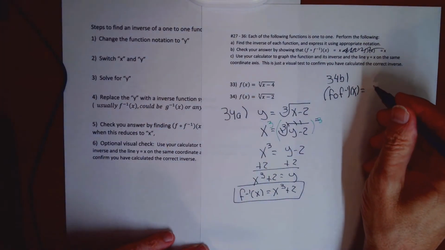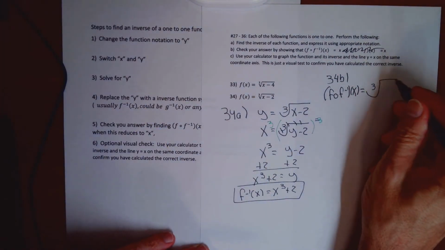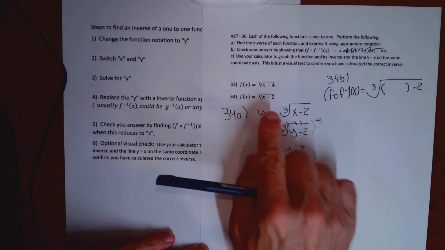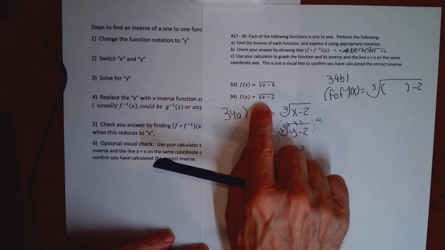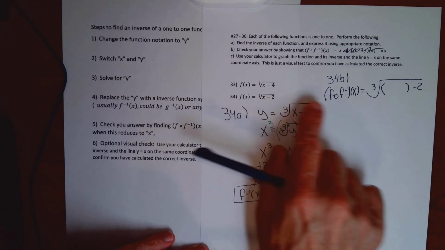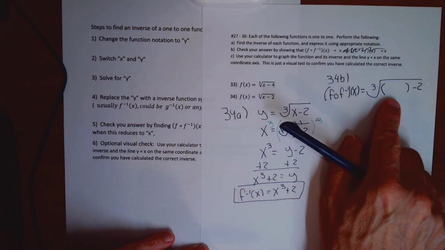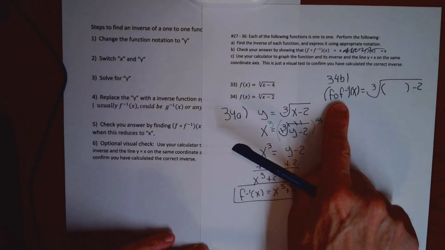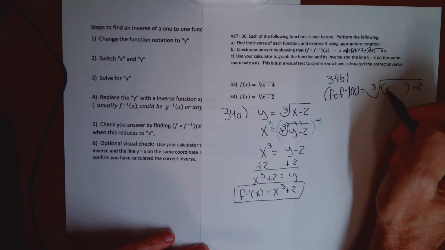I write the f function without its x, leave a parentheses where its x was. So the f function was the cube root of x minus 2. Since it was written first, I wrote it first without its x, left the parentheses where the x was, and then inside the parentheses I'm going to put the right side of the function that's mentioned second. That's the f inverse function.